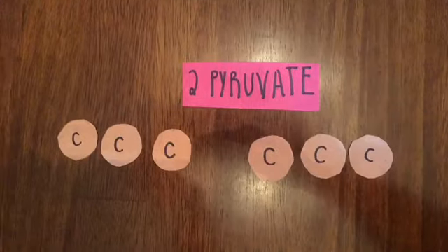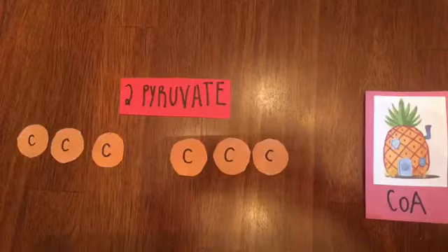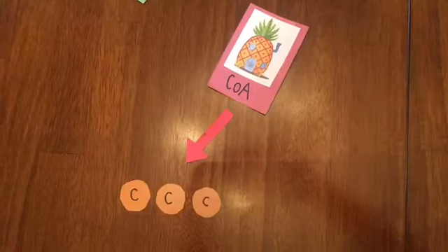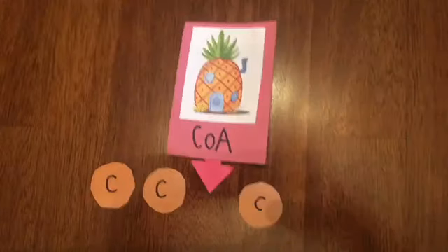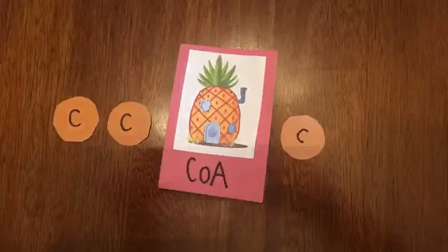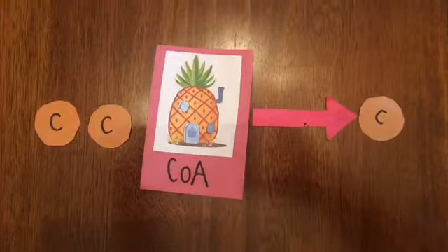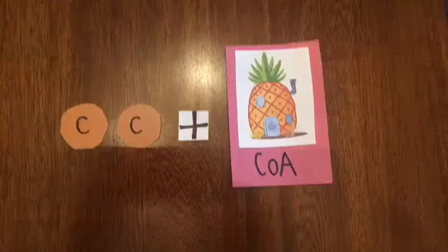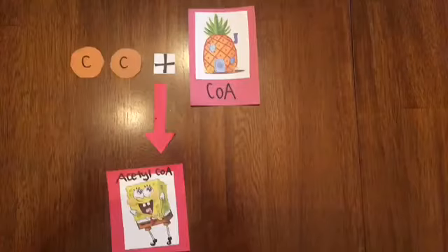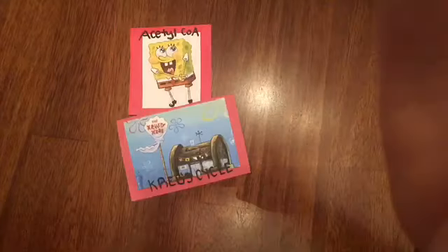The patties, or carbons, are now in the formation of pyruvic acid. A single carbon patty now leaves because CoA now replaces it. This creates a SpongeBob, or acetyl-CoA. Acetyl-CoA now goes to the Krebs cycle.